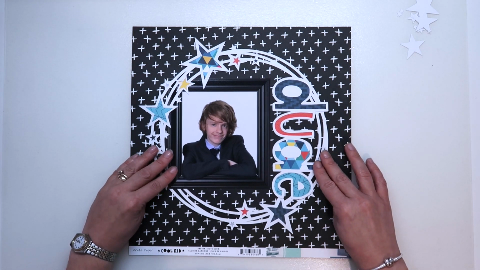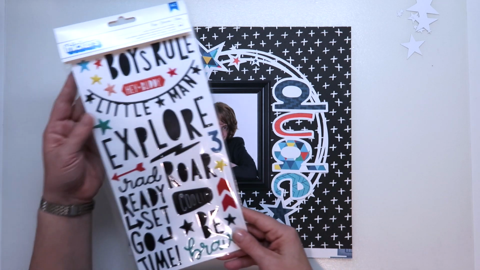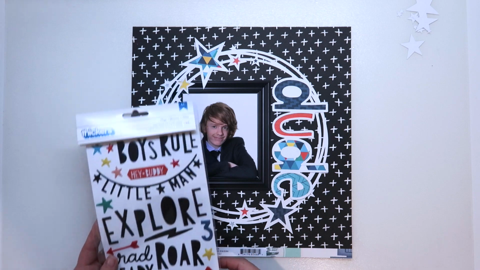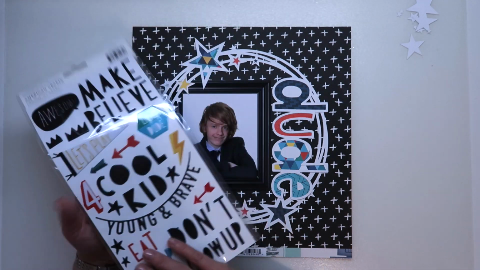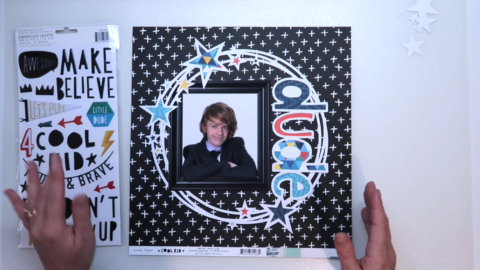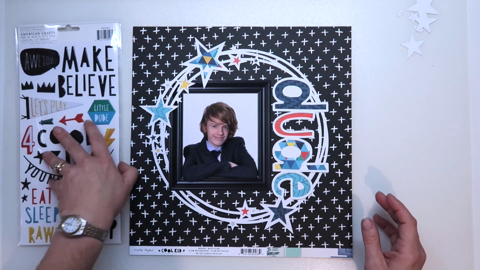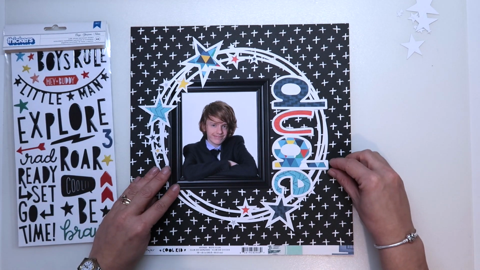And then I did have a look at some of the other embellishments that I have, which is mainly the thickers. And most of them are all black. So black on black just isn't going to cut it for me. So I don't think this page needs much more embellishment, and I may use some of the little pieces on here, especially there are some little stars.